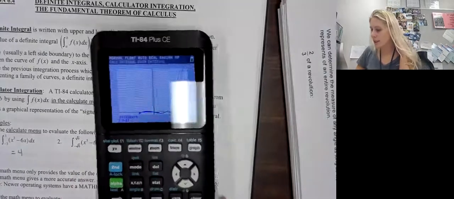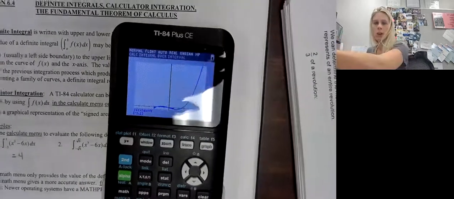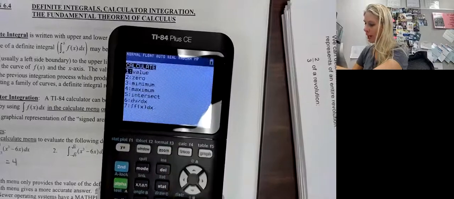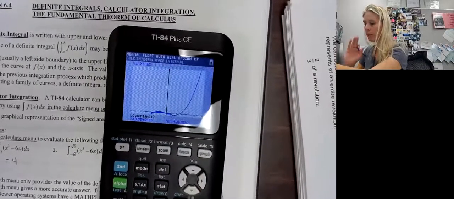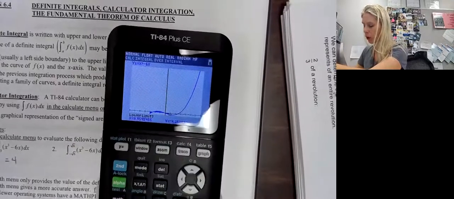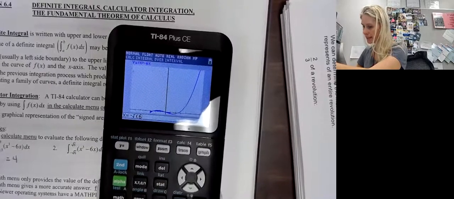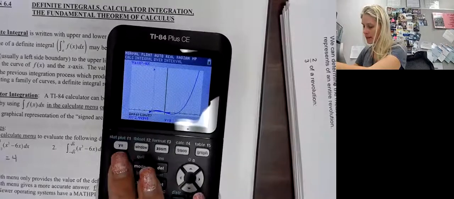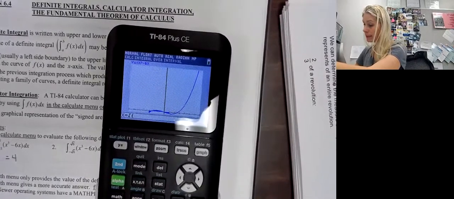So let's do that with the next one. As you can see, we're in the same function, which is awesome. So we're going to do that again. Second calc. I'm going to go down to the integral. Remember, I just type in the lower limit, which is negative square root of 6, enter. Upper limit is second square root of 6.